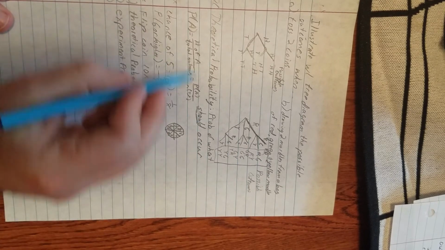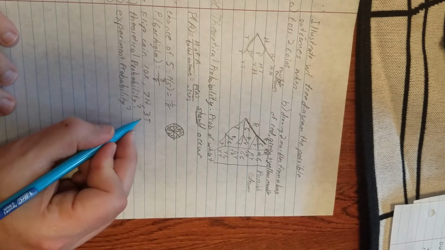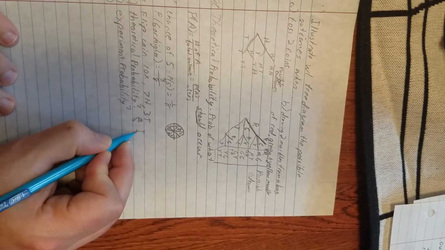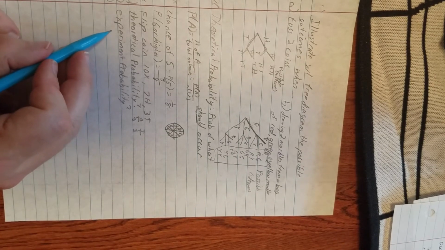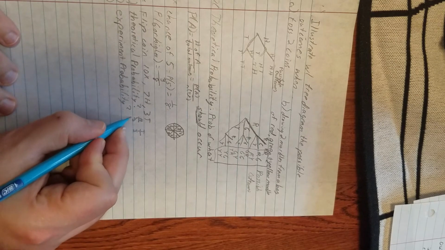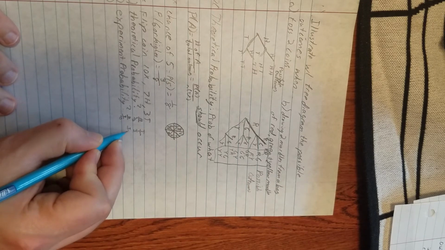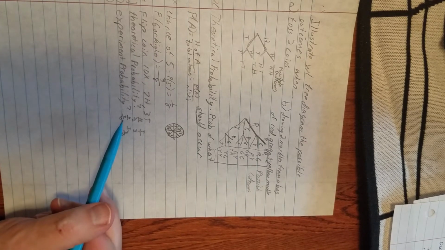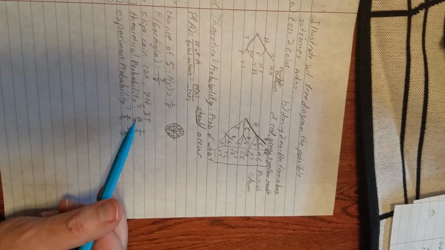All right, so again, the theoretical is what should occur. Well, what should occur is heads is 1/2 and tails is 1/2. Again, you can make those decimals or percentages. The experimental is what did occur, and that would be 7 out of 10 for heads and 3 out of 10 for tails. Now basically, maybe I should have made it a percentage, but it doesn't matter. But so right now the experimental is 70%, where the theoretical is only 50%.